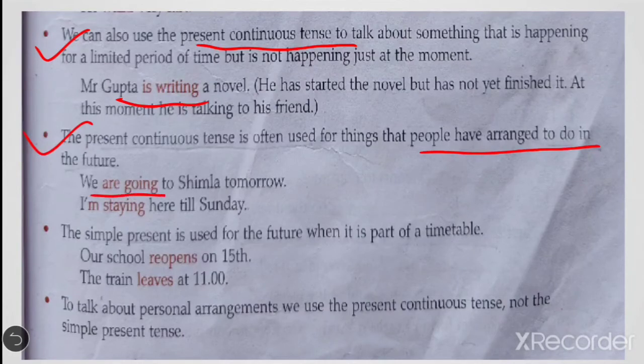We are going to Shimla tomorrow. Tomorrow is showing future plan. I'm staying here till Sunday. Future plan. So when you arrange something to do in the future, that time you can use present continuous tense.